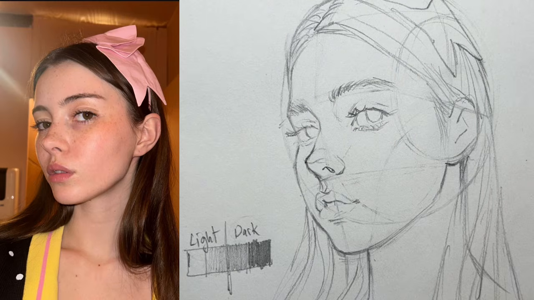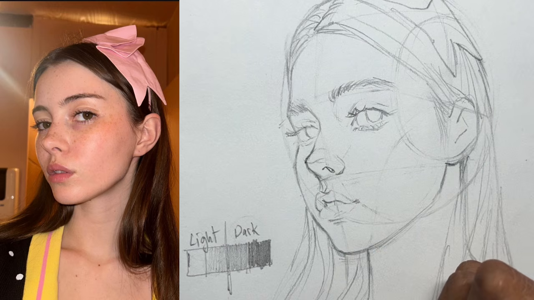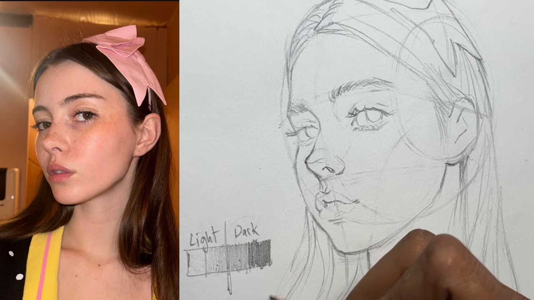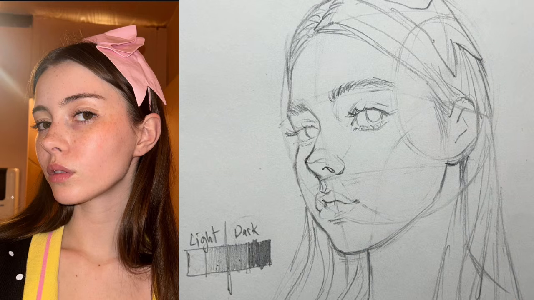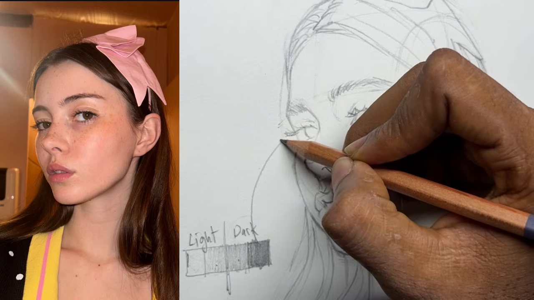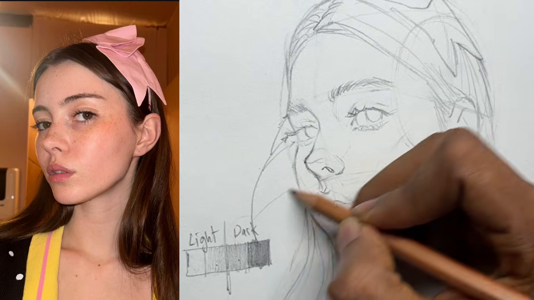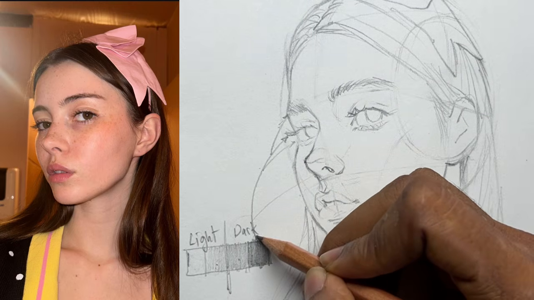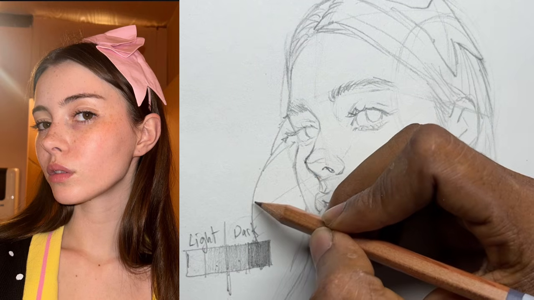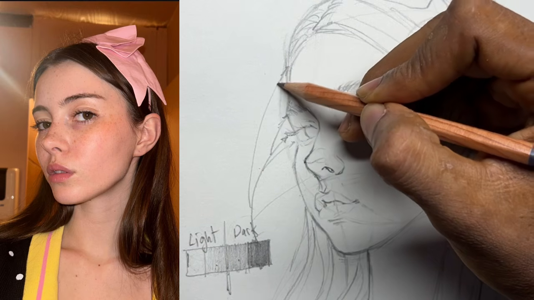So now we can pick one of these values and start right with it. So you can either start with this, or this. Now the one that I want to start with is the darkest dark, and look for the areas where it's really dark. Those areas are the eyelashes, the eyebrows, the iris, the underside of the nose, okay, the underside of the mouth, like here, it's pretty dark, the hair as well. So these are the areas where it's kind of really dark.